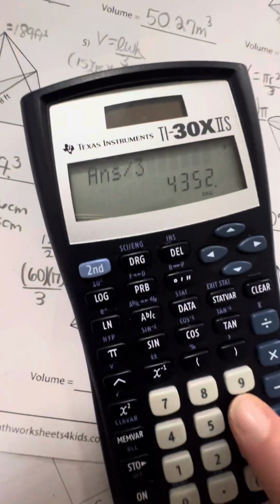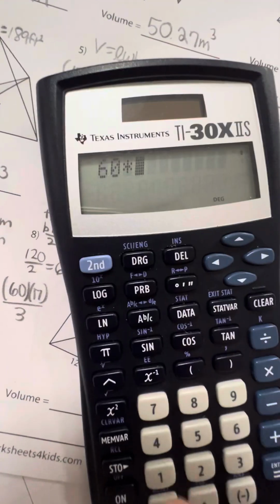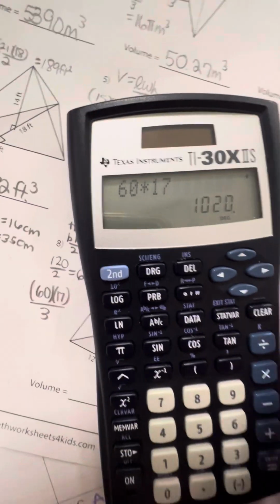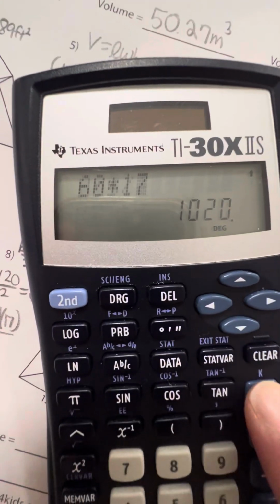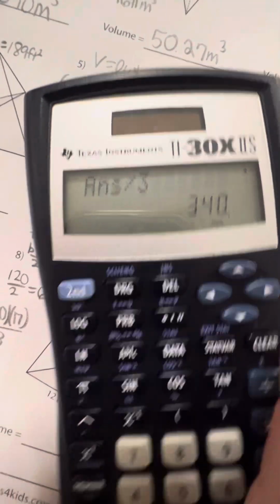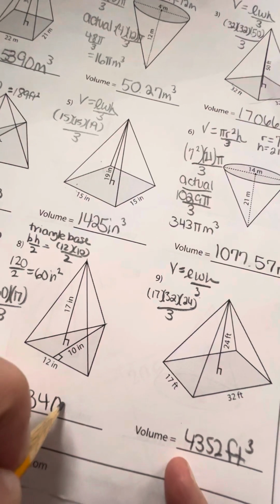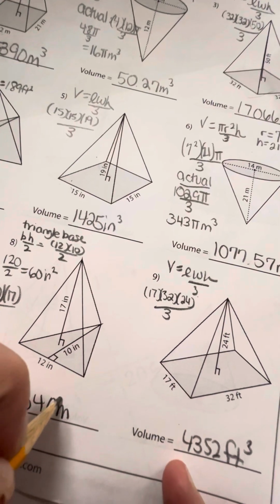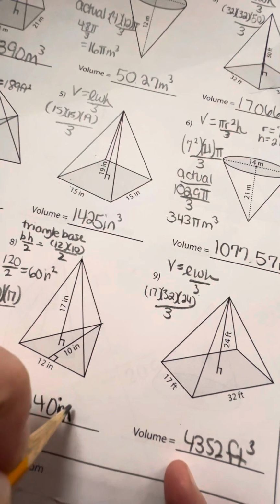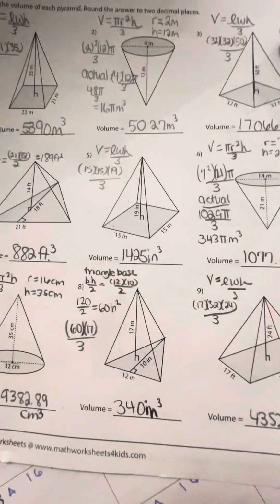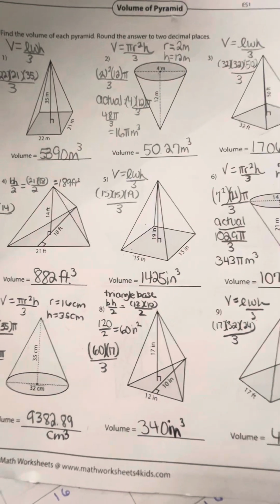Now we're going to take that and multiply times the height of the pyramid and divide it still by 3. So we're going to do 60 times 17. And then we're going to get that answer and divide that answer by 3. We get 340. So our volume for that is 340 inches cubed.